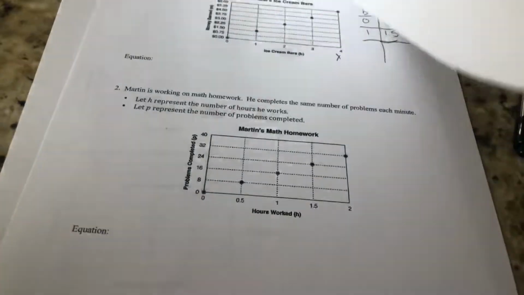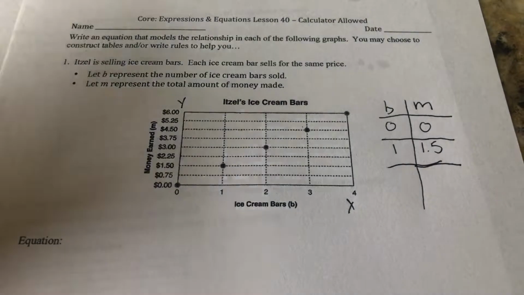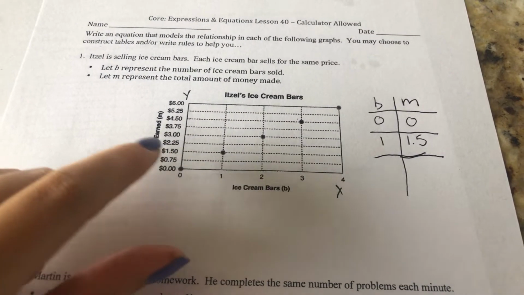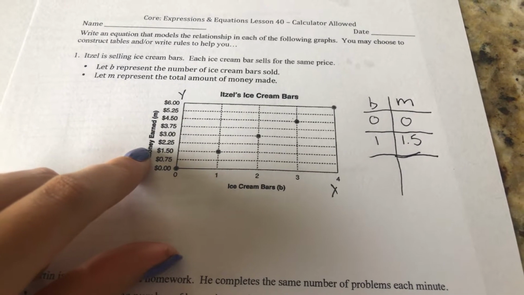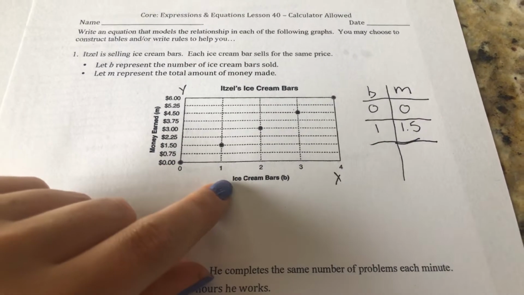All right, we're going to look at our first problem here that we're doing together. So we've got Itzel's ice cream bars. So the ice cream bars are the x-axis, and that represents how many she's sold. And then the money earned is how much money she's made off of each ice cream bar, and they're all the same price. So at 0 ice cream bars, she makes $0. That makes sense.